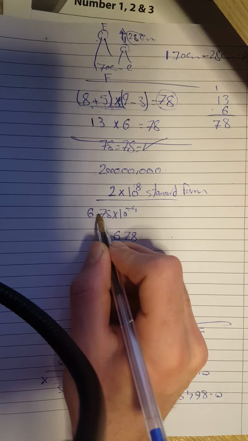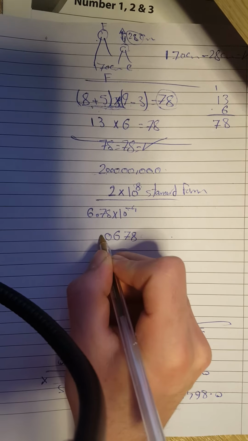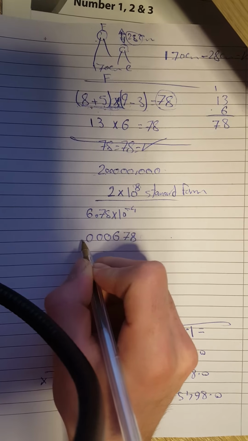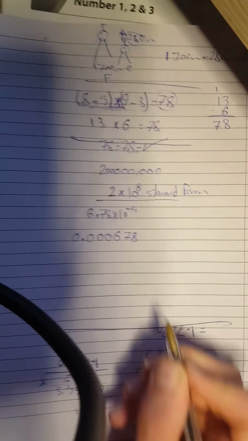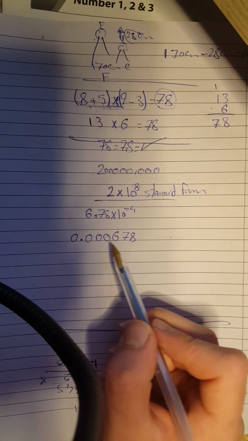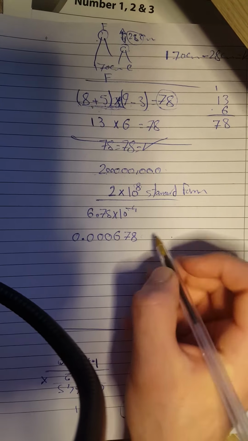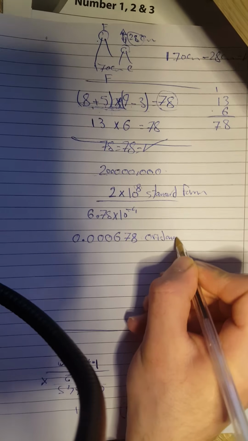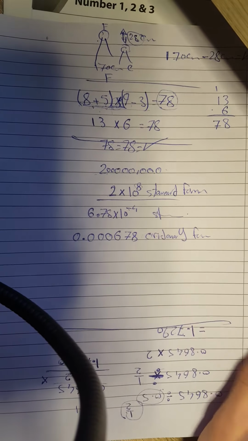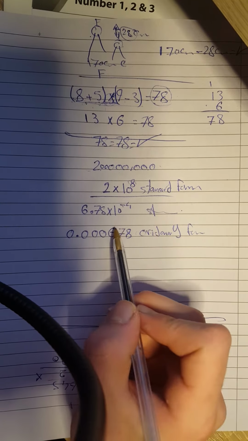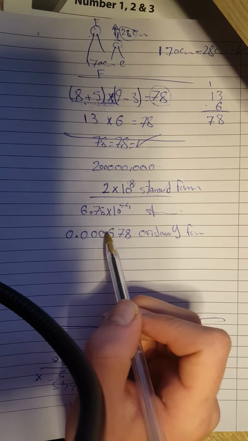So just make sure, guys, I didn't put the point in here in this situation. So I've got 1 zero, 2 zeros, 3 zeros, and the fourth zero, just put 0.0. So that's 6.78 multiplied by 10 to the power of minus 4. That's the ordinary form, and that's the standard form. So in this situation, because it's minus, I have to put zeros on the left hand side of the number.